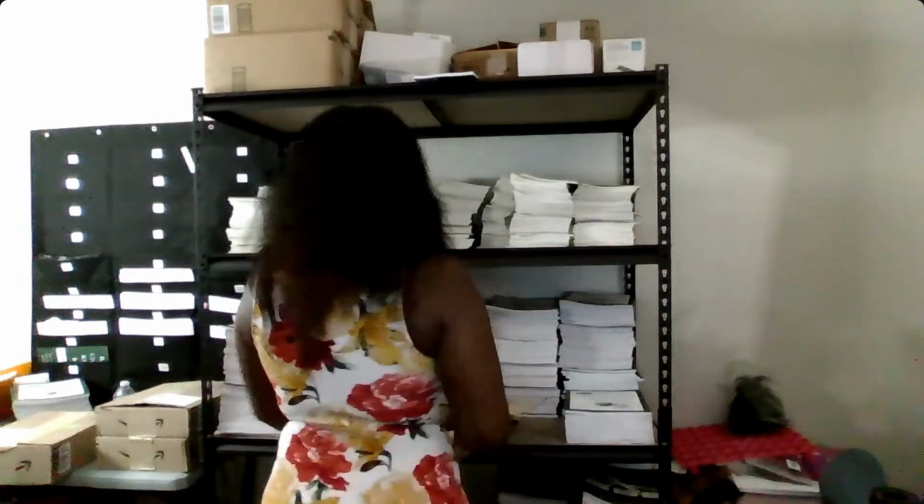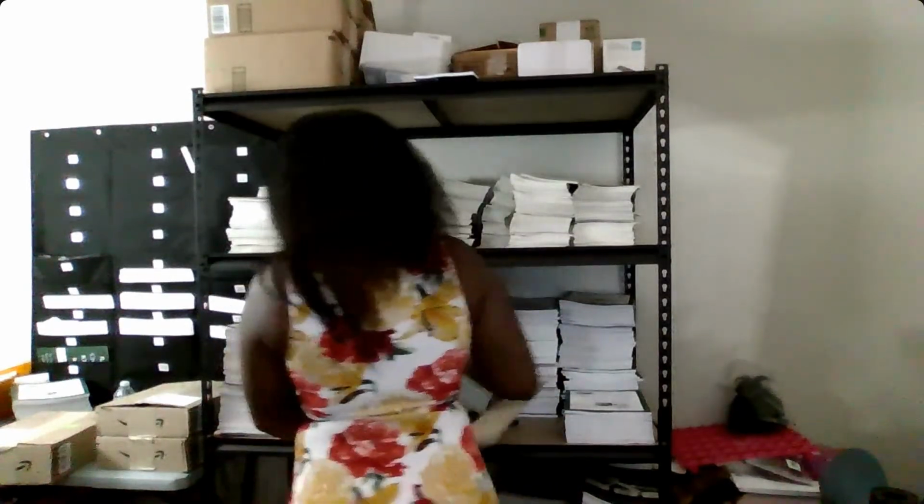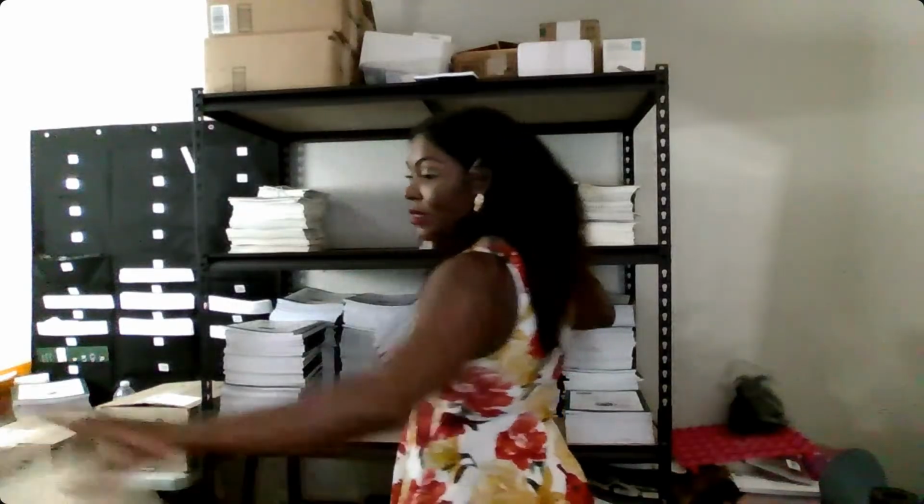I think that's what you do though. Just count the books and then sometimes come break these boxes down. Tomorrow or today. Or move the boxes. Oh, I'm breaking boxes.